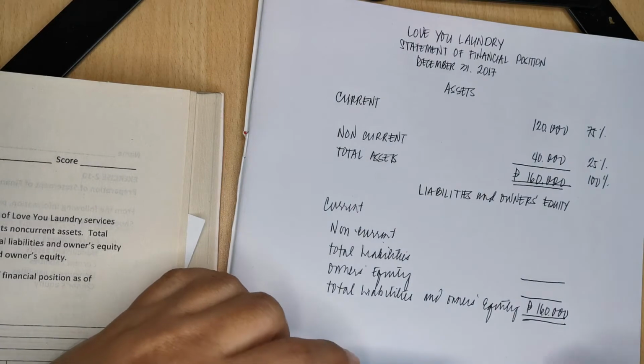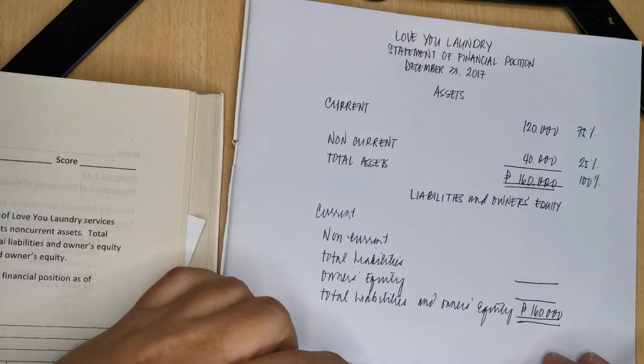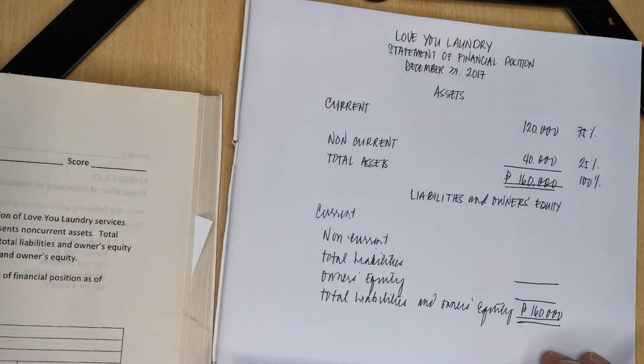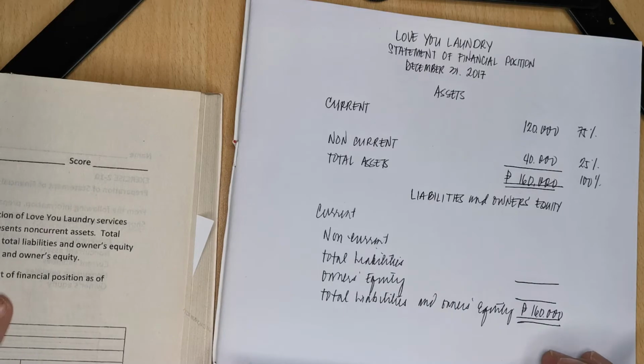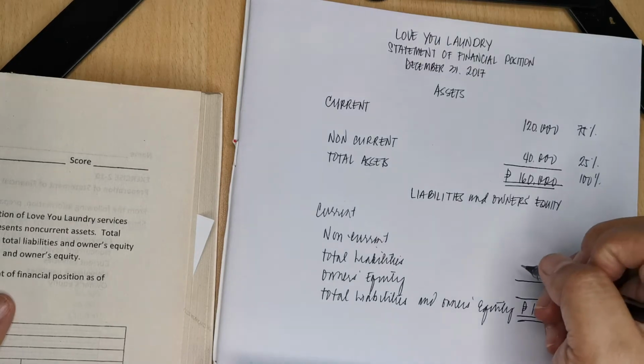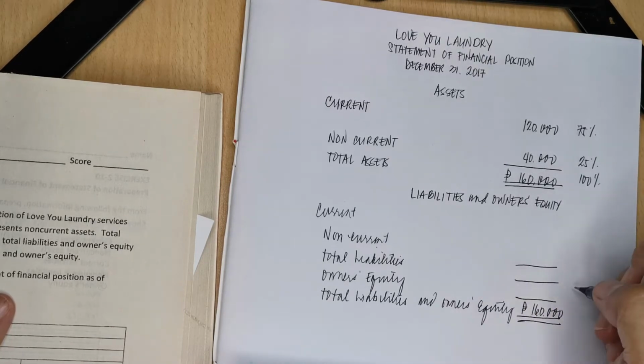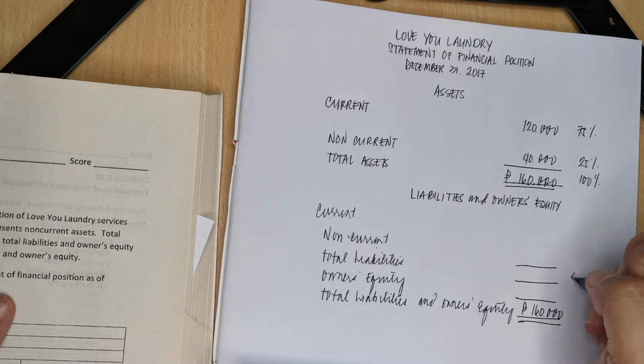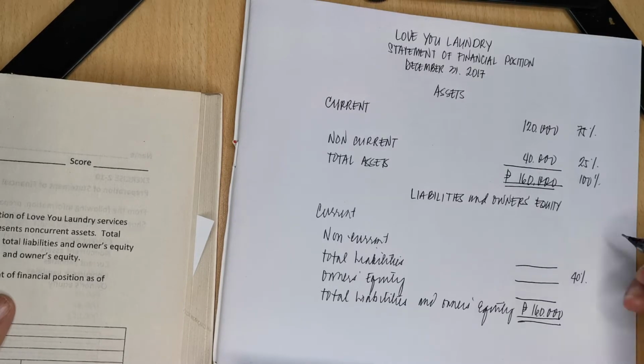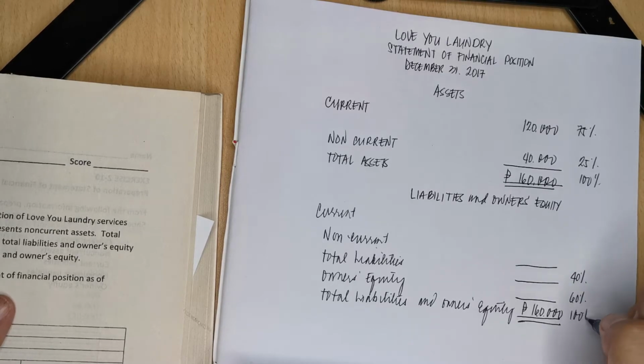And then sabi niya, total liabilities on the 100%, 40% of the total assets and owner's equity. So total liabilities, about 40%. No? So this is 40% of this one. So meaning this is 60% for this to be 100%.